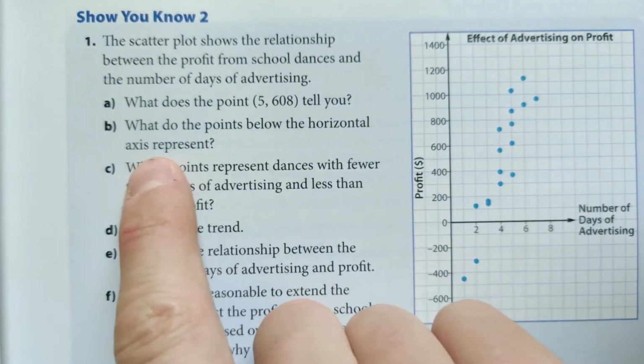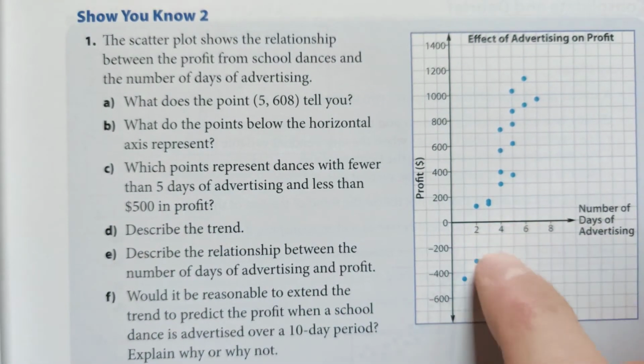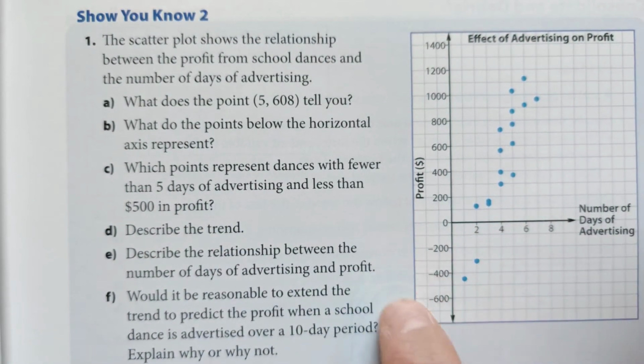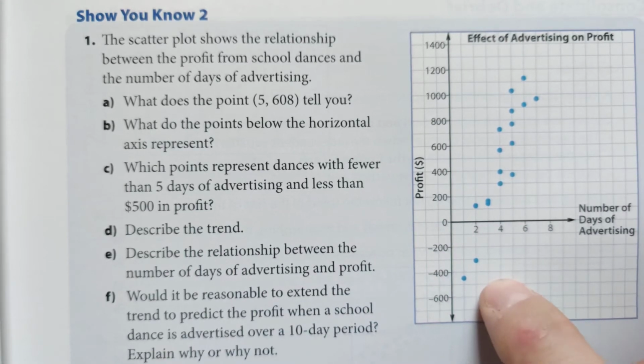What do the points below the horizontal axis represent? So down here, we're below the horizontal axis. What do they represent? Well, the profit's negative. They lost money on these dances.